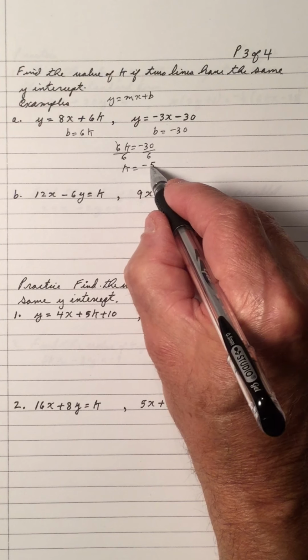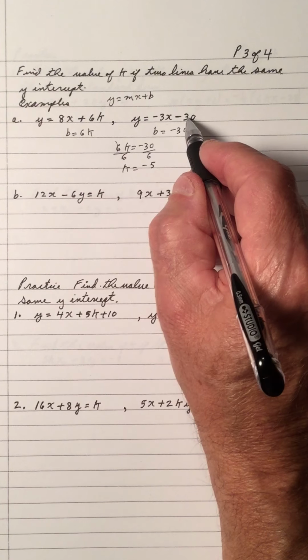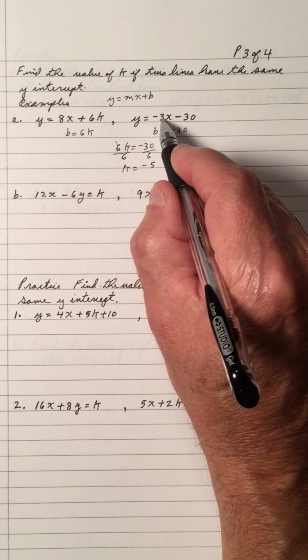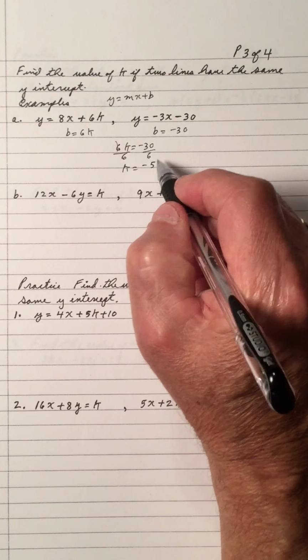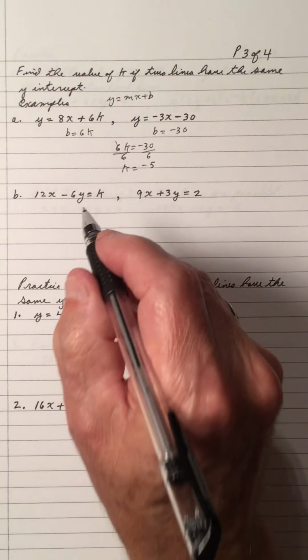And again, if you put the negative 5 back right here, 6 times negative 5 is negative 30. So the slopes are different. The slope is 8, the slope is negative 3, but the y-intercepts will be negative 30 when k is negative 5.